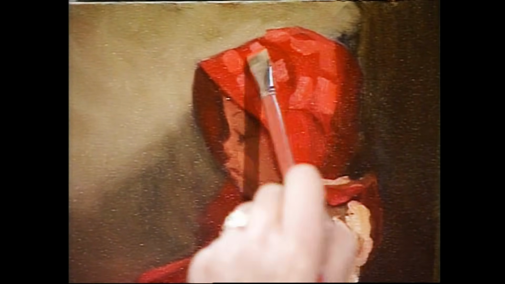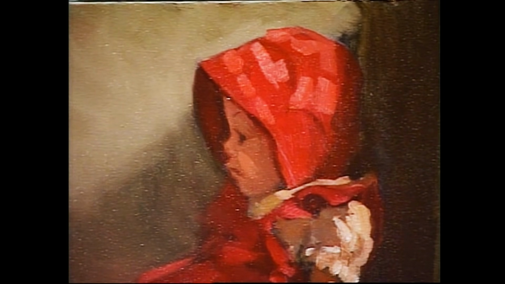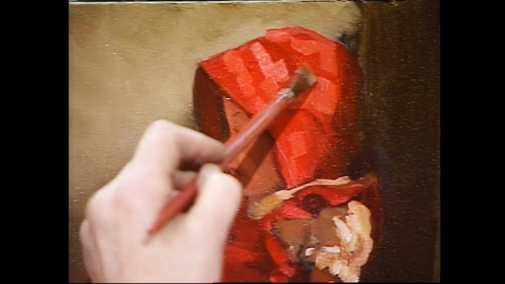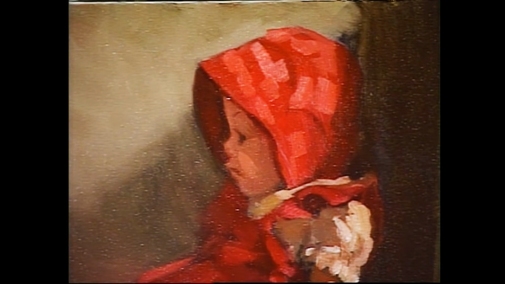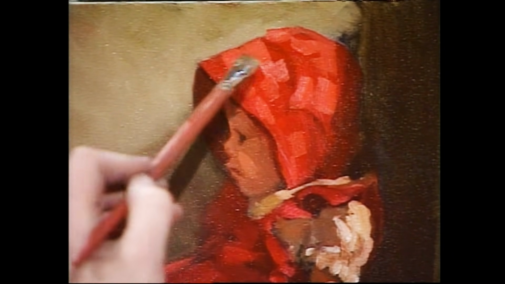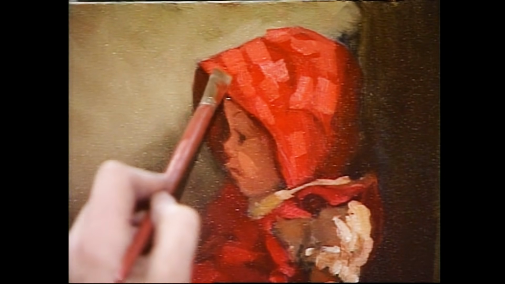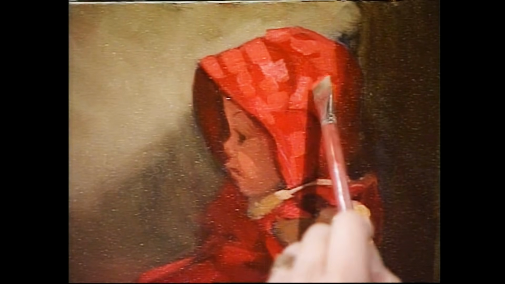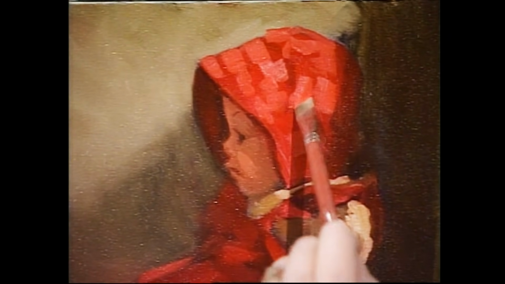If I had a lot of time, I'd be very careful to put this in to start to suggest the plaid. We're trying to think of who this little girl represents. Little Red Riding Hood? No, I think she had a hood. This one has a distinctive little hat.